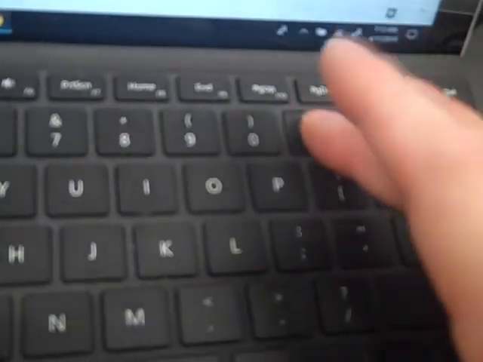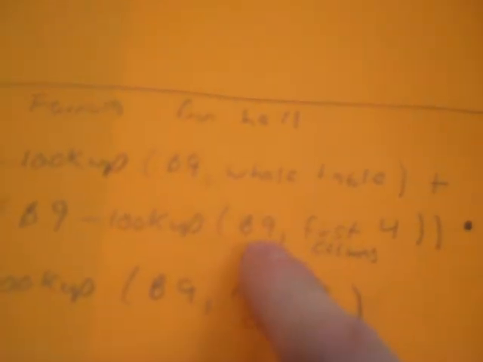Now you close the parentheses. Plus, parentheses, B9, minus, lookup, and then another parentheses pops up, and you type in B9, comma, and then you highlight the first 4 columns from B13 to E18.